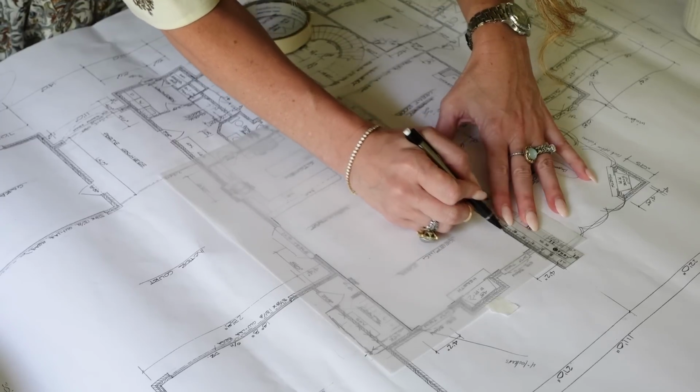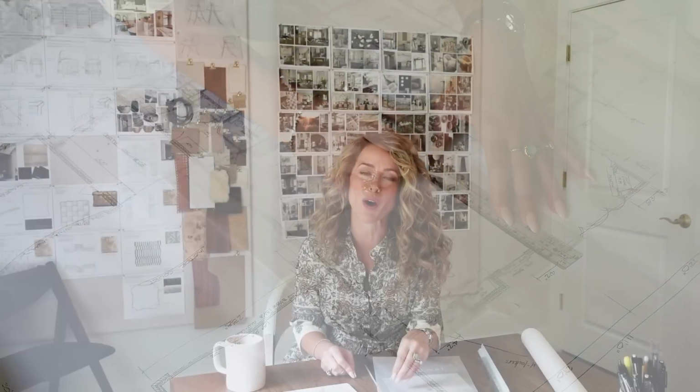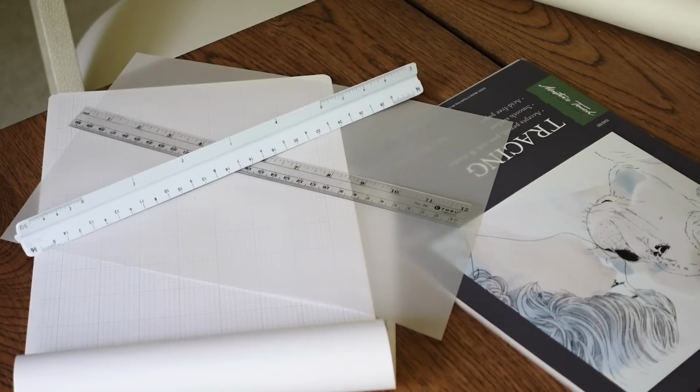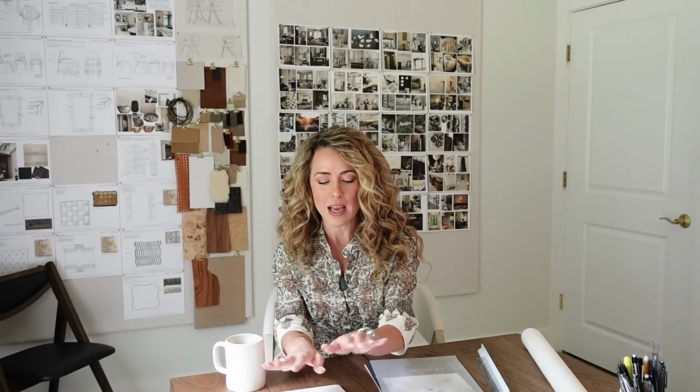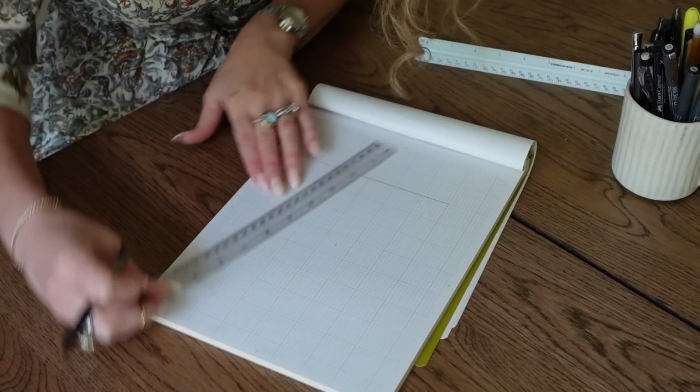Now, if you don't have architectural plans for your home, it's super easy to create a floor plan from scratch. Just measure your room and draw it out to scale on a piece of paper. I oftentimes like to do it on graph paper. And it's super simple on graph paper because each one of the squares represents a foot or a meter, wherever you are in the world. So that is an easy way to do it.